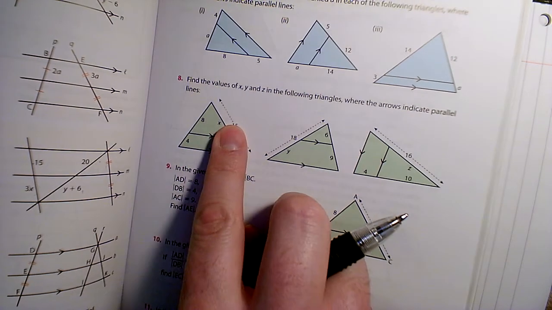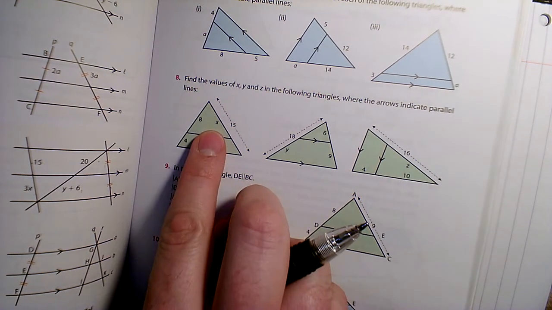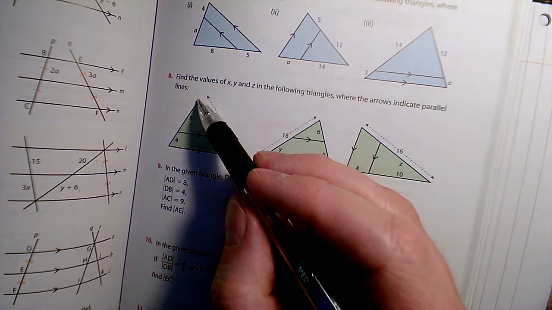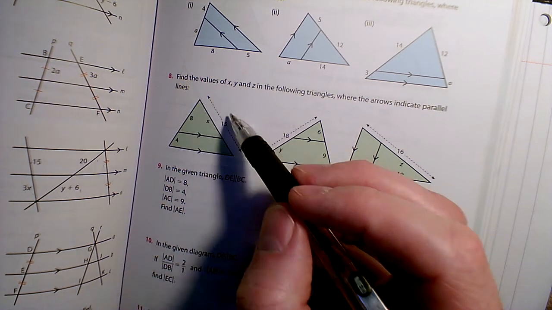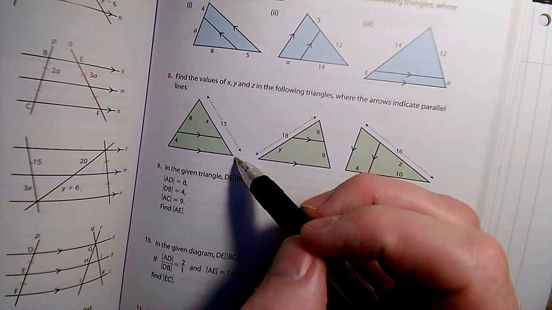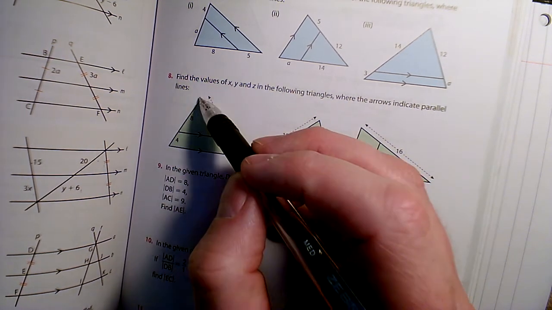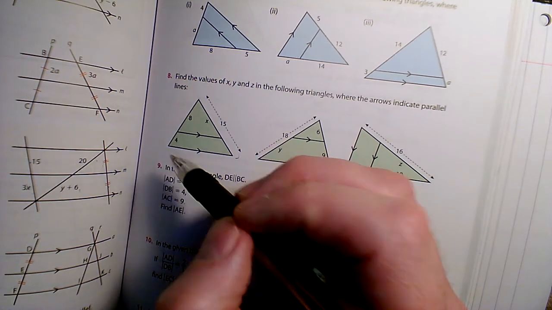Now, question 8 asks, find the values of x, y, and z in each of the following triangles where the arrows indicate parallel lines. So this is the thing where you say, well, now I'm working with this side and the big side. So x over 15 is the same as 8 over, how long is that? 8 plus 4, 12.